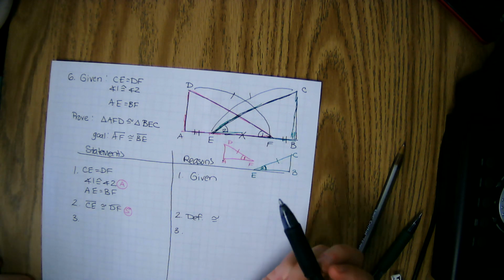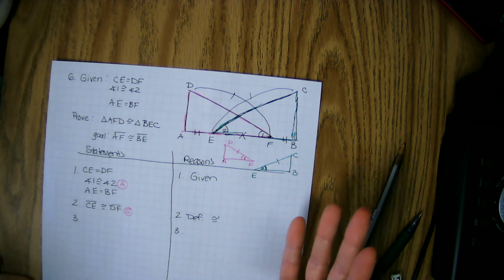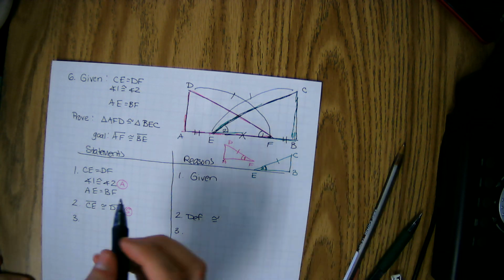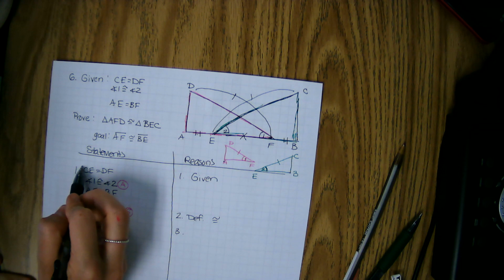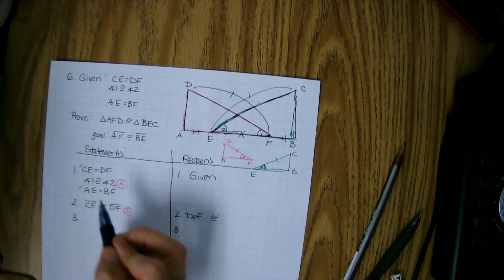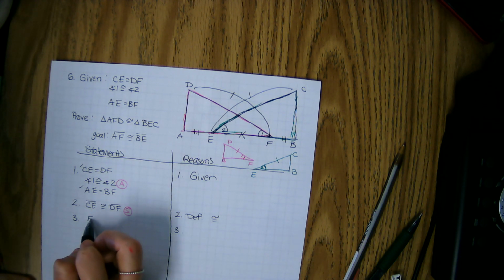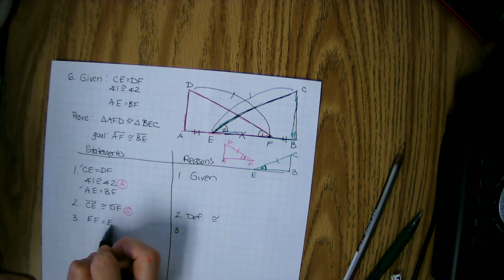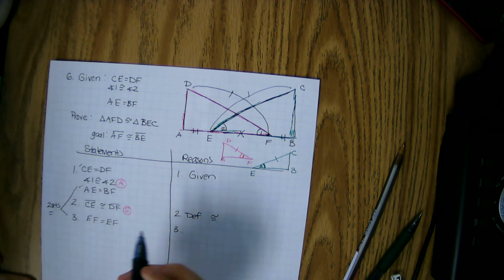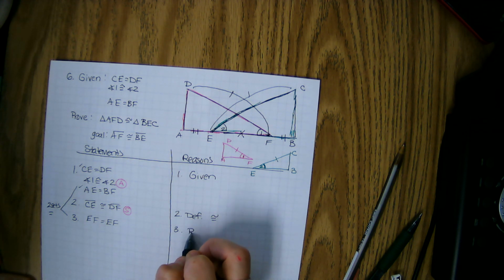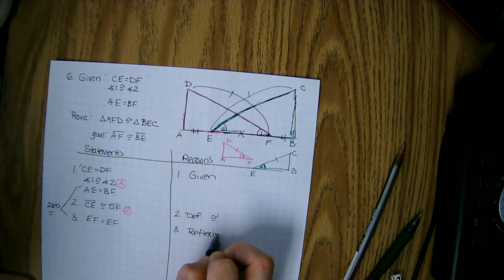So that's going to bring us back to the proofs we started with our 3-step process. So we need to have 2 sets of equals. So far I have AE equals BF. Now I need EF equals EF. So those are my 2 sets of equals. And that's equal to itself by the reflexive property.